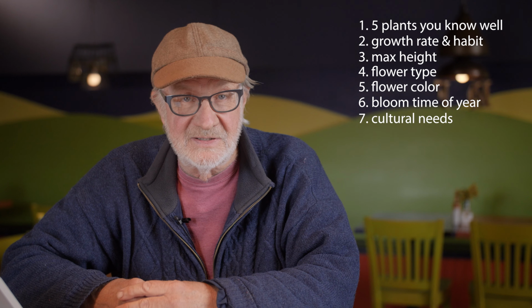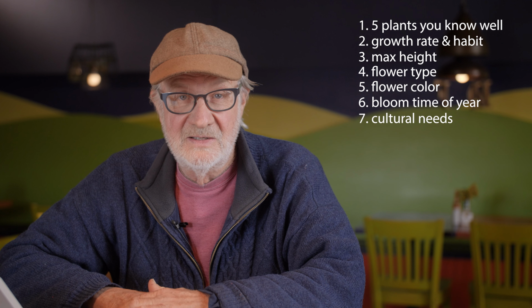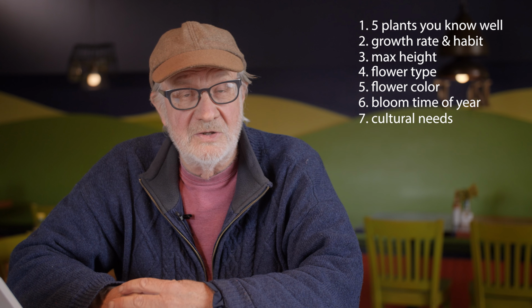Just write that down. And in addition to that, write down its maximum height, write down the type of flower it has, write down the flower color, write down the bloom time. Write down the cultural needs for it. What type of soil does it need? What type of water conditions does it need? And sunlight. What type of sunlight does it need, or shade? Those are the cultural needs of the plant. So write all that down. And it's only 5 plants, so it won't take up all your time.